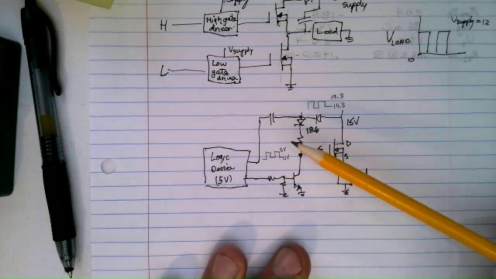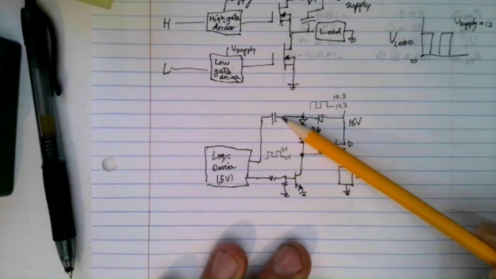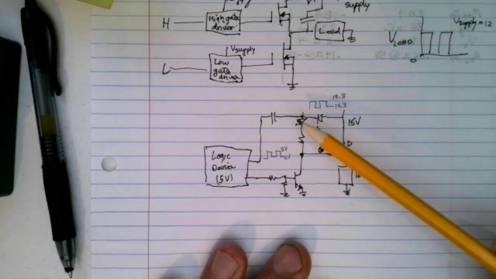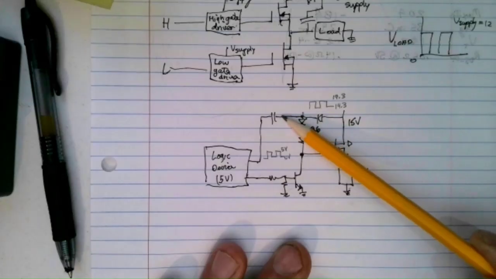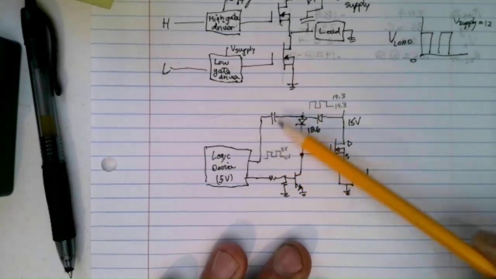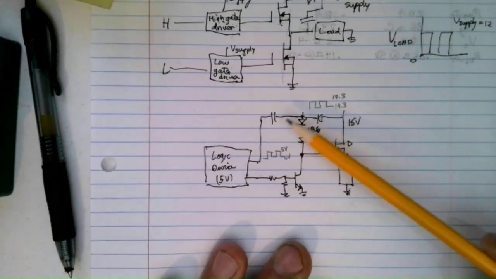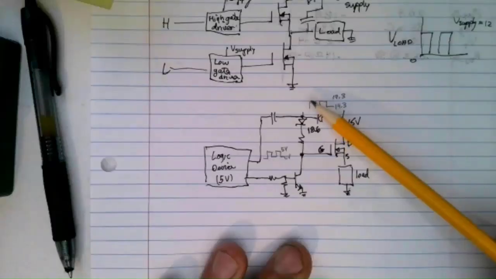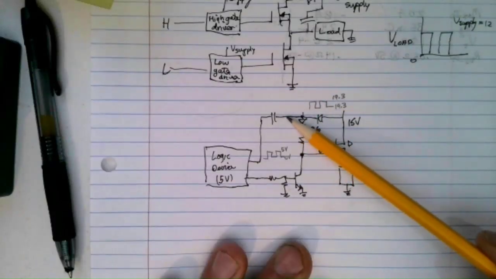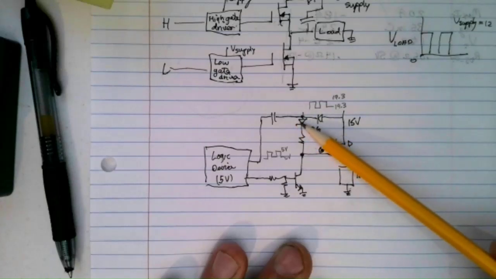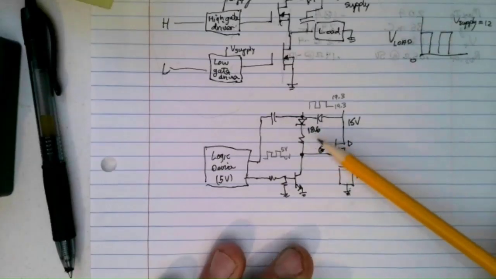So basically, when this is 0 volts here, this capacitor is going to charge to 14.3 volts. So it'd be 0 volts on this side, 14.3 volts on this side. And then when this jumps up to 5, this would jump up to 19.3. You jump from 14.3 to 19.3. So that's what the waveform would look like, 14.3 to 19.3 here. And then this diode just rectifies that so that you'd have like 18.6 volts here.